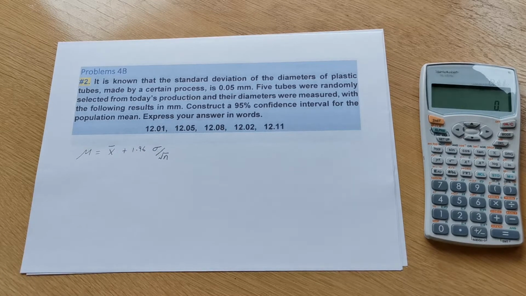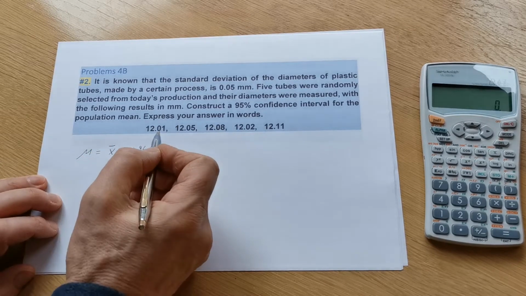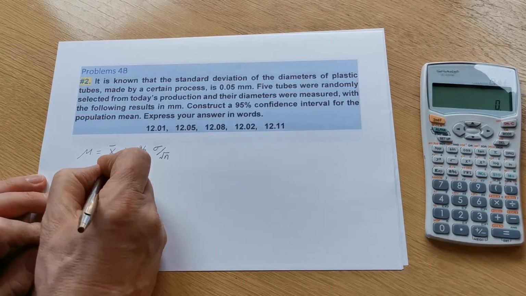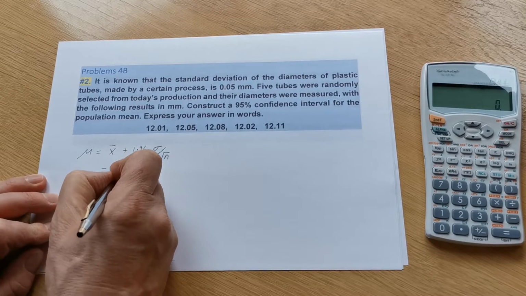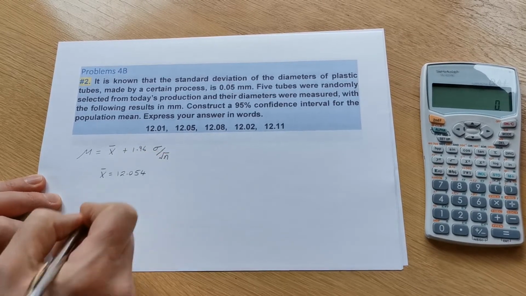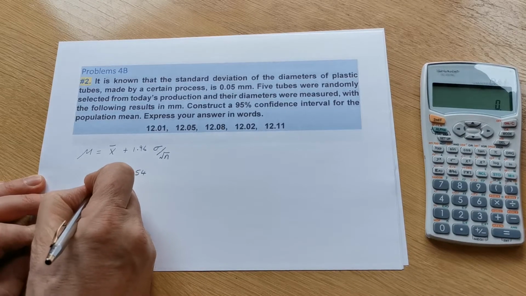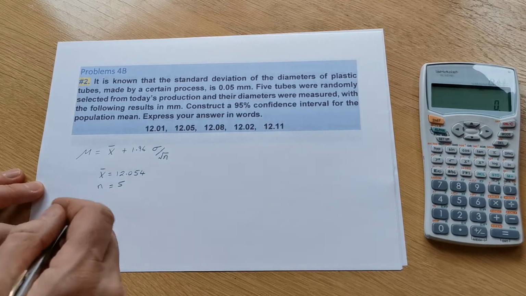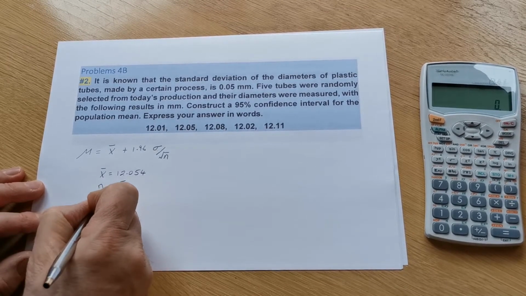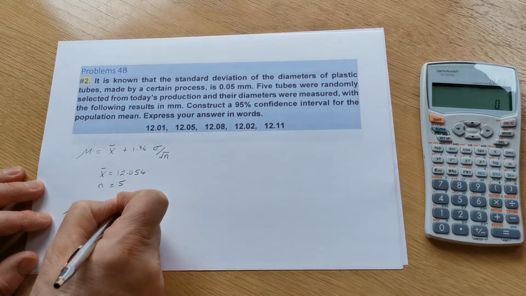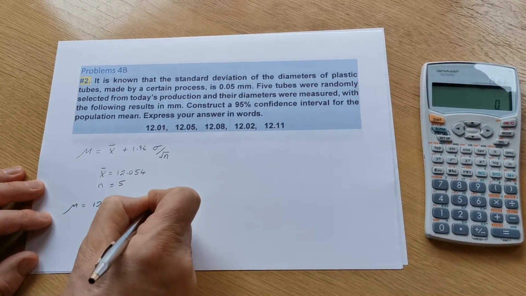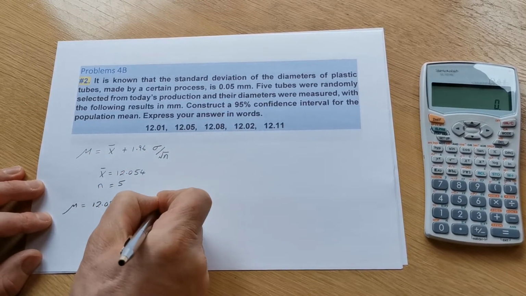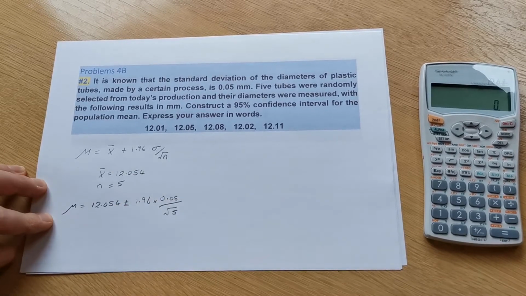We do not need to calculate the standard deviation from the sample because we already know the population standard deviation, sigma, which is better. So x bar, putting these numbers into a calculator in stat mode, we find that x bar for these data is 12.054. And n, of course, equals 5. So that's all we need to substitute into the formula. So substituting, we get mu equals 12.054 plus or minus 1.96 times sigma, which is known to be 0.05, over the root of 5, the sample size.